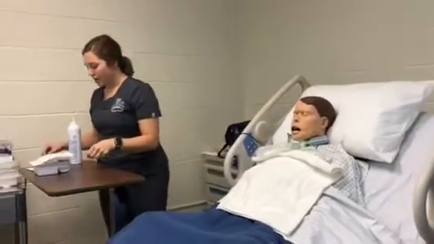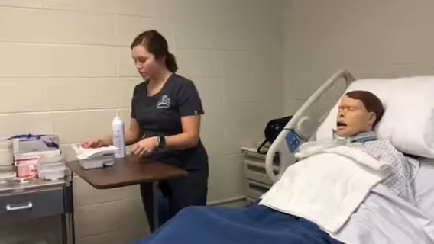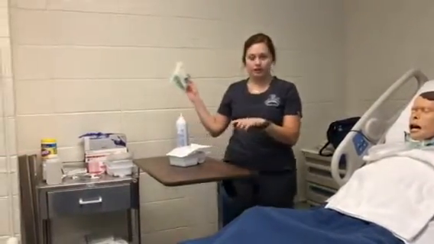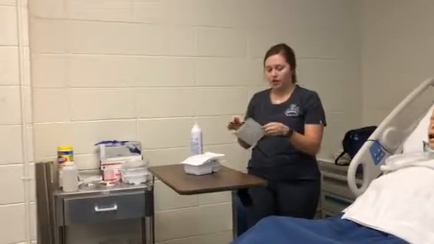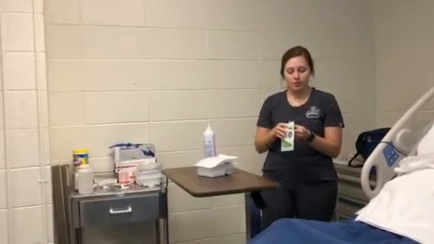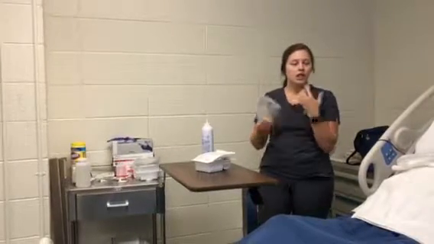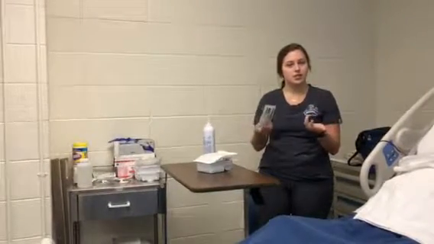Okay. And now I am going to open my tracheostomy kit. And this is what we're going to use to clean. Before I get in there and I'm sterile, I'm just going to go ahead and open this. This is the gauze that we're going to put on after we clean. This doesn't necessarily have to be sterile. We just like to keep it clean.